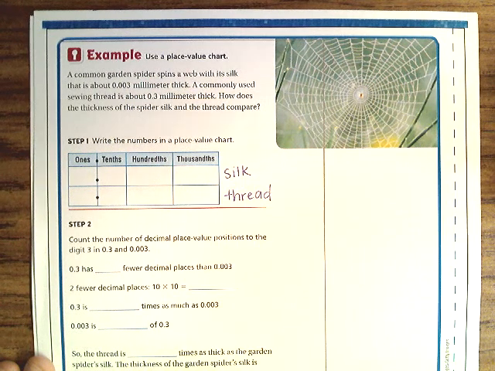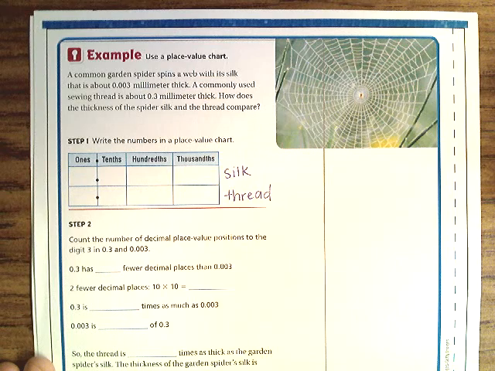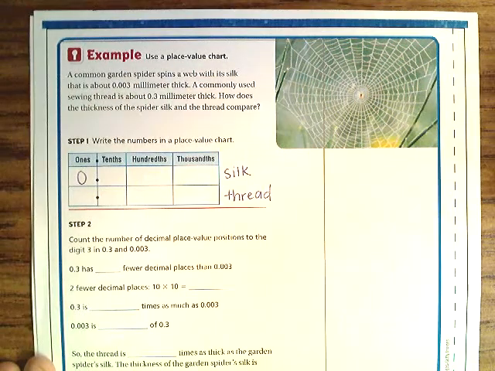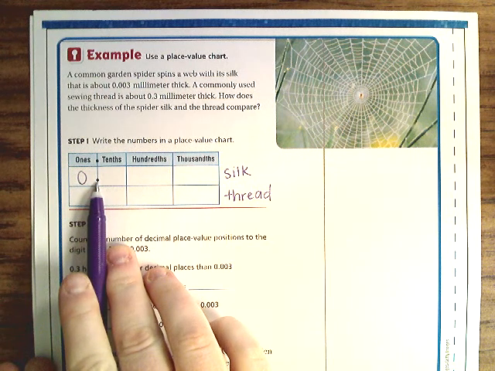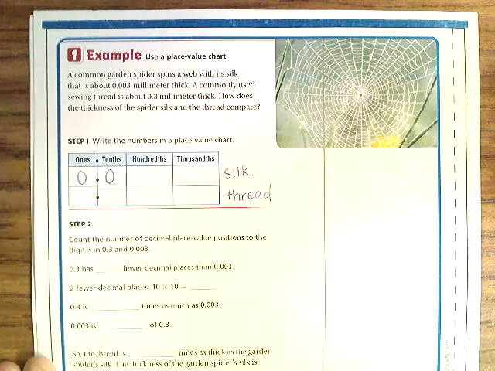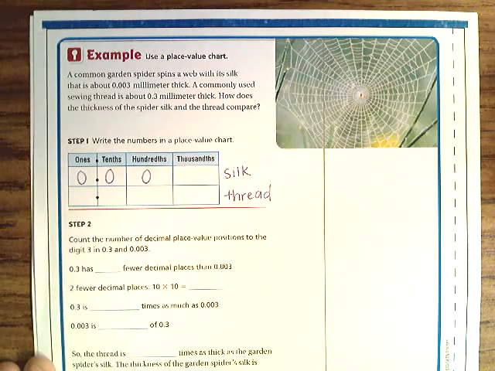All right, now we're going to place this number in our place value chart down here. So we have 0 in the ones place. Then we have our decimal point, which they put there for us. We have a 0 in the tenths place. We have a 0 in the hundredths place. And then we have a 3 in the thousandths place.